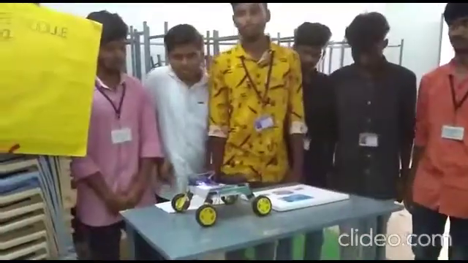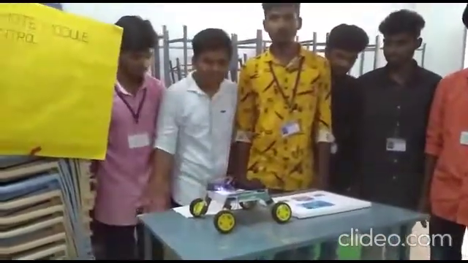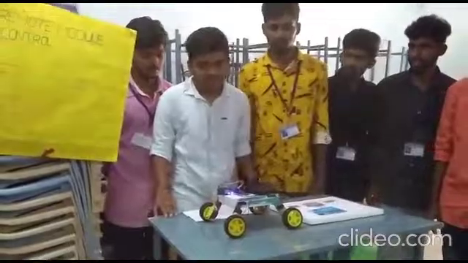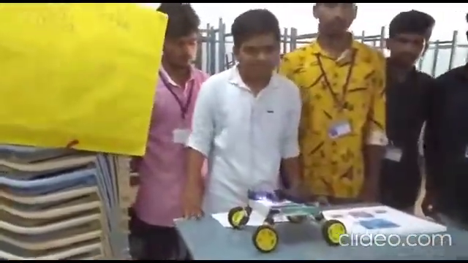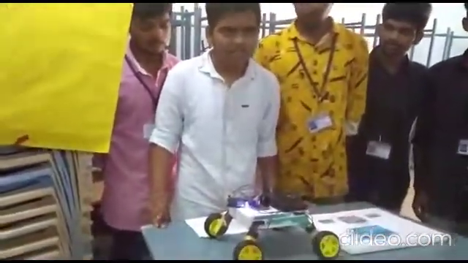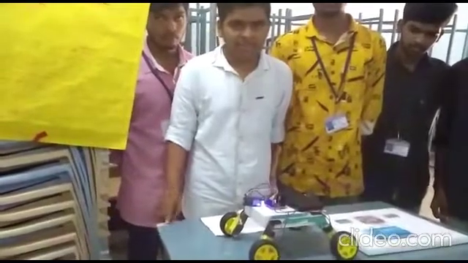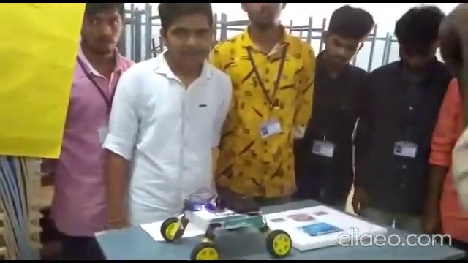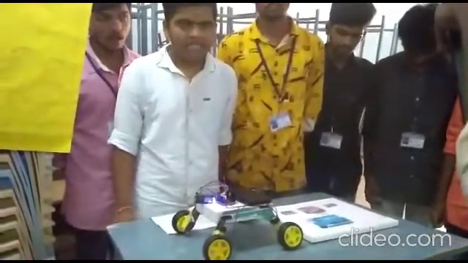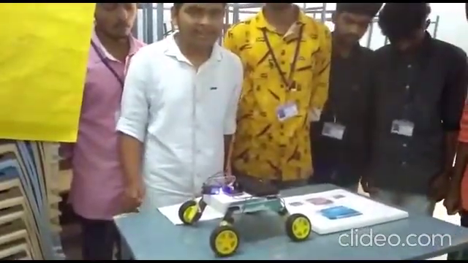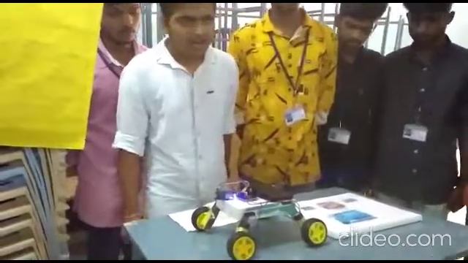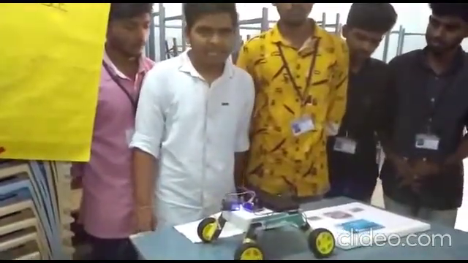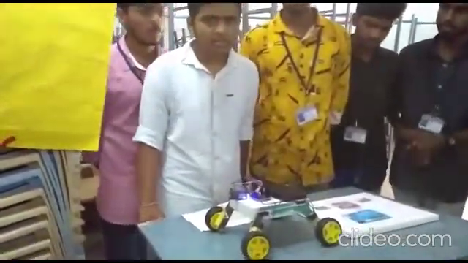Okay. Good morning, everyone. Today our topic is Wi-Fi module control. The robot control car is controlled by a NodeMCU ESP32 controller using commands from the Blynk Android application, and by using Wi-Fi control we can control it from within the Wi-Fi range itself.